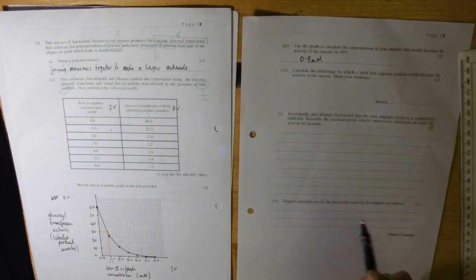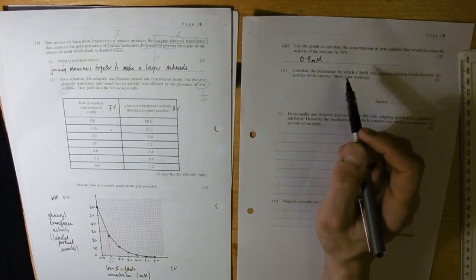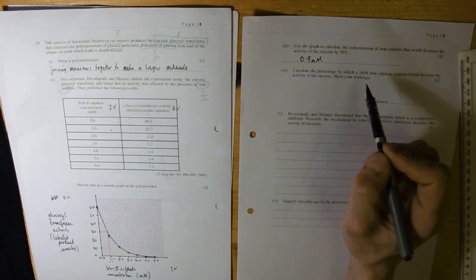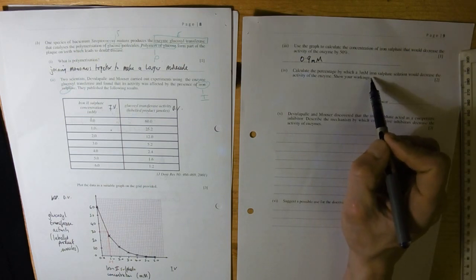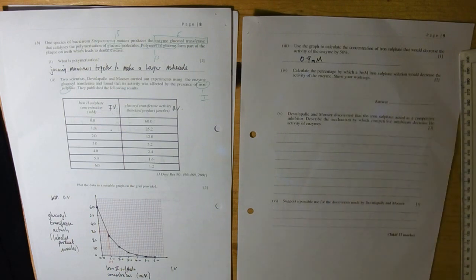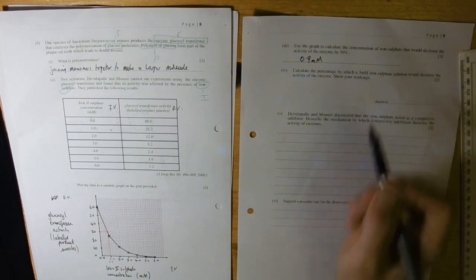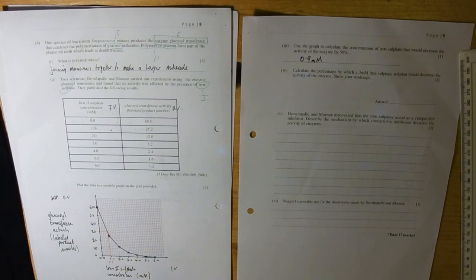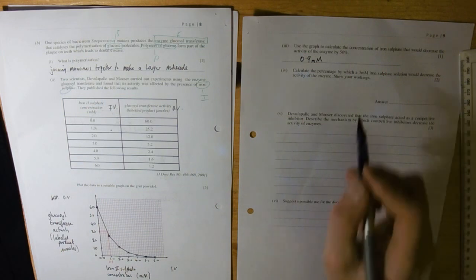Calculate the percentage. You were just waiting for that, weren't you? Calculate the percentage by which a 3 millimolar iron sulfate solution would decrease the activity of the enzyme. Not every student got this right, but with a bit of practice you'll be able to do these. Show your workings.